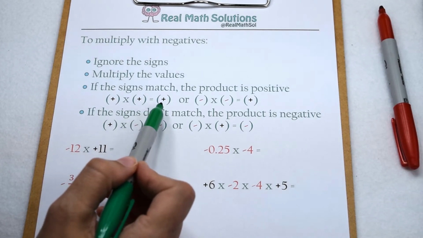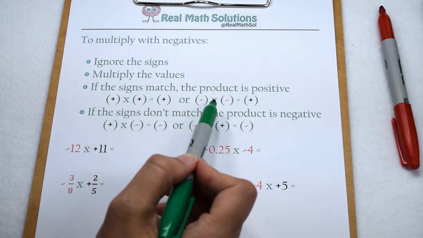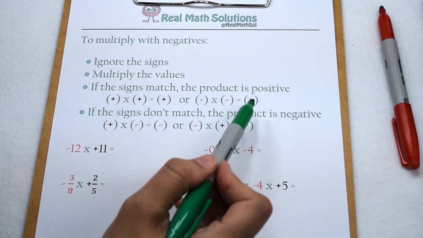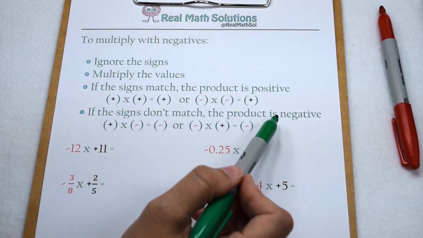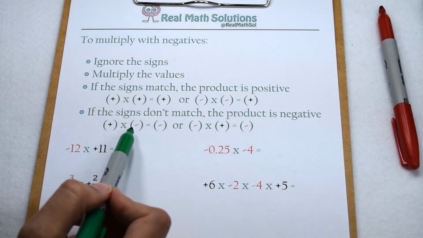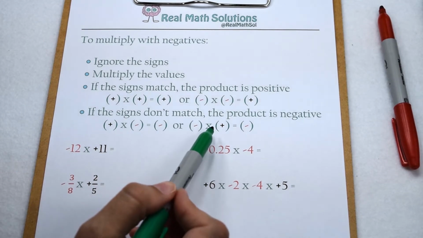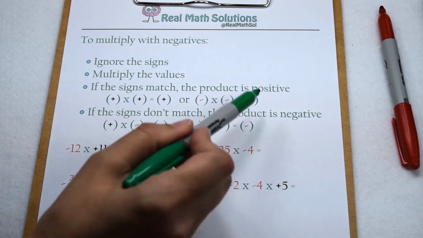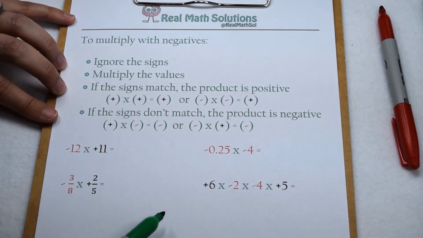So positive times positive gives me positive, and negative times negative also gives me positive. If the signs don't match, though, our product is going to be negative. So a positive times a negative would give me a negative, or a negative times a positive would also give me a negative. Let's test our algorithm out on a variety of different problems.